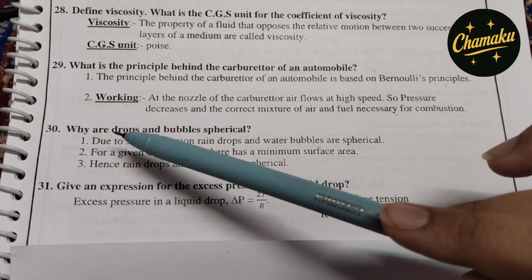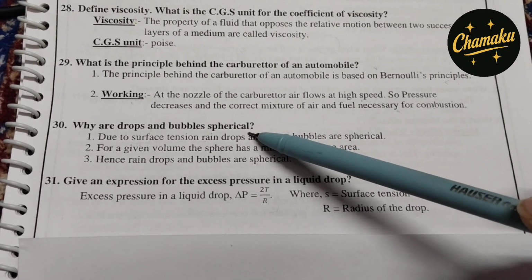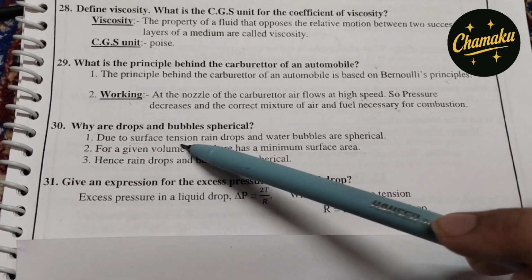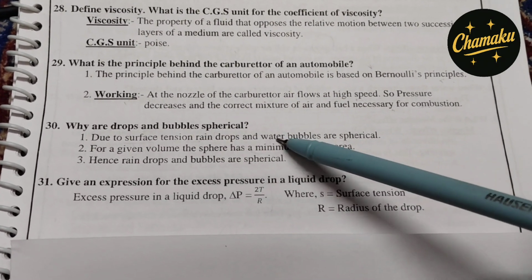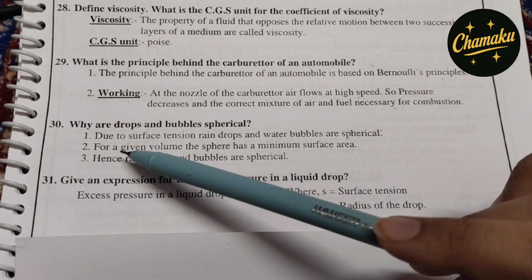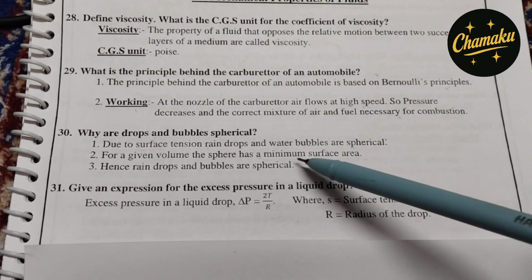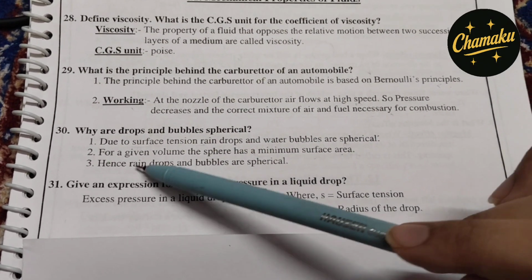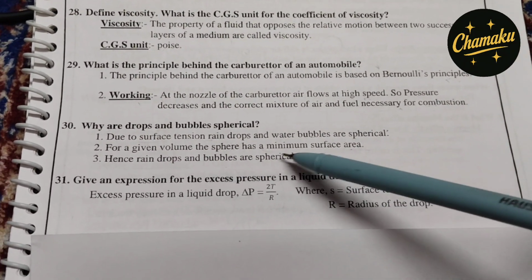Next, why are drops and bubbles spherical? Because due to surface tension, raindrops and water bubbles are spherical. For a given volume, the sphere has a minimum surface area, hence raindrops and bubbles are spherical.